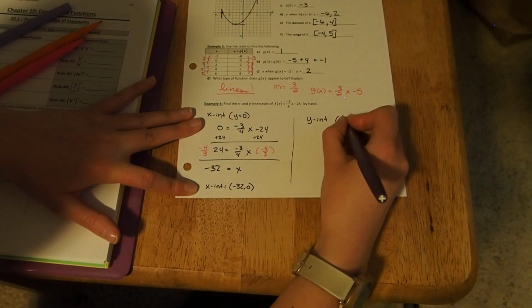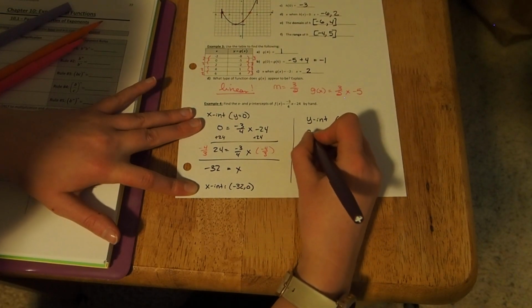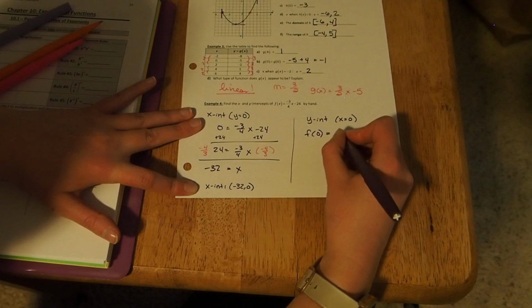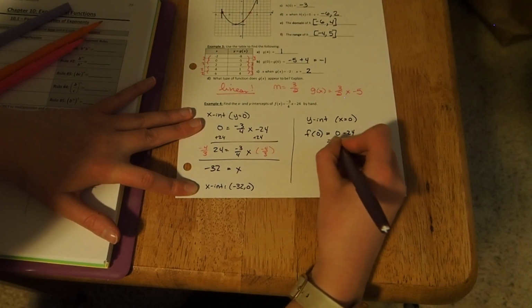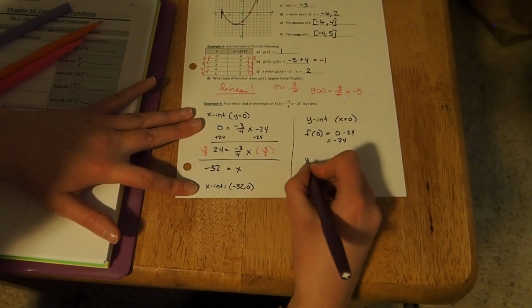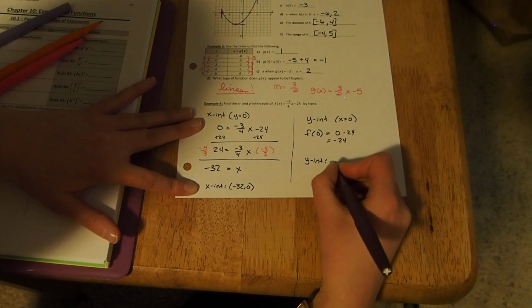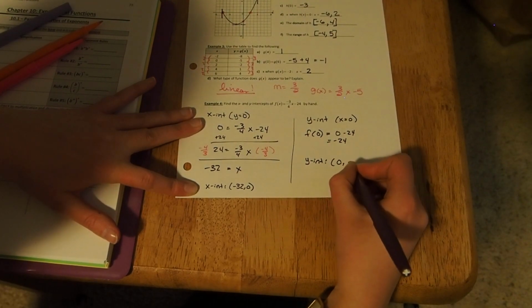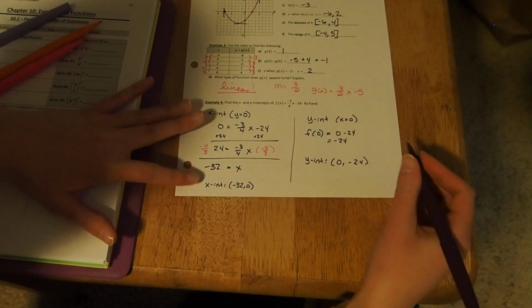The y-intercept has the x value 0, so I can plug 0 into the function. I'll get 0 minus 24 is negative 24. So the y-intercept, which is your b value, is 0, comma negative 24.